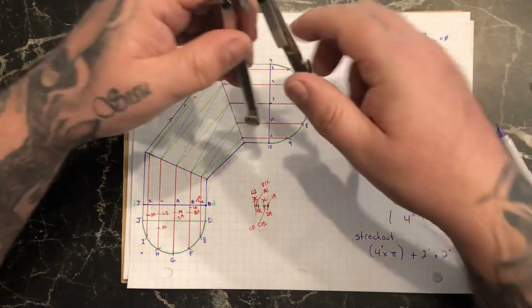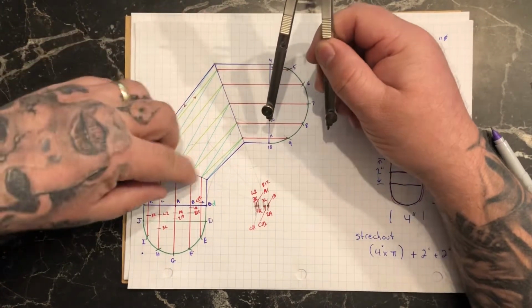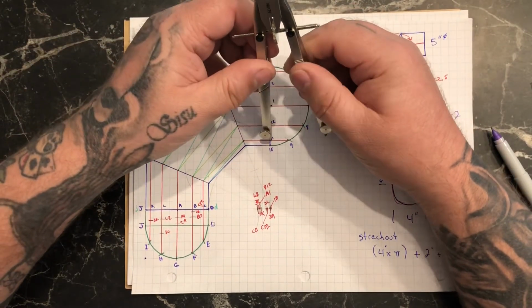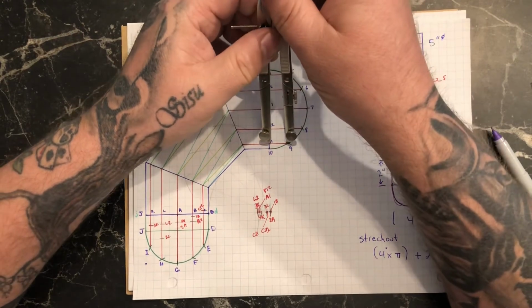C11. So now I'm going to take the profile of 11 here. It's a nice little short one.